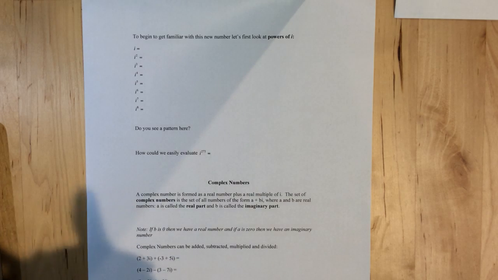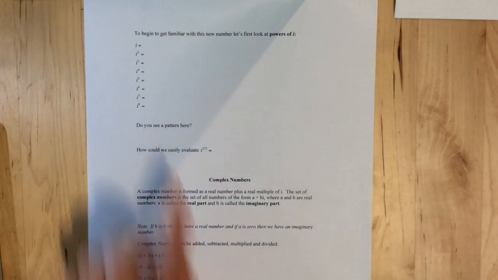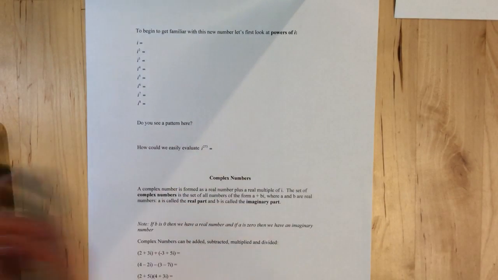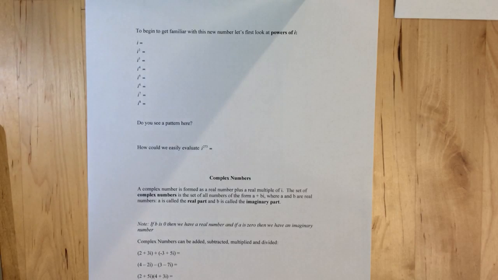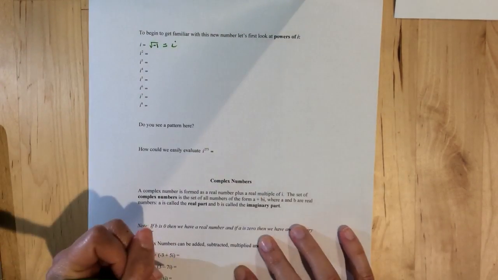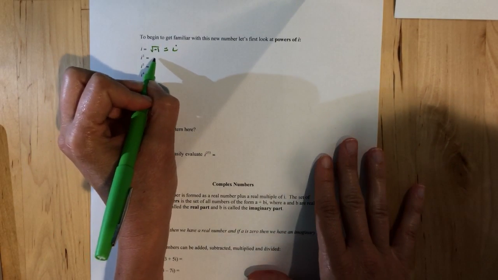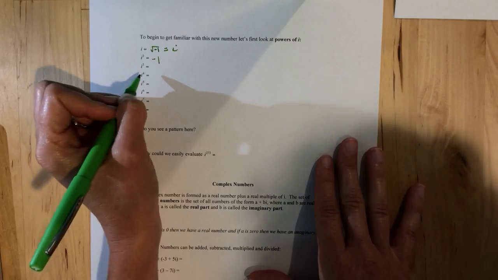Now, let's talk about powers of i. So it's actually cyclical, right? Do you see a pattern here? The whole point is, yeah, you should see a pattern. So what's the pattern? Well, you know that i is equal to the square root of -1, which is just i. We also already established that i squared is equal to -1.